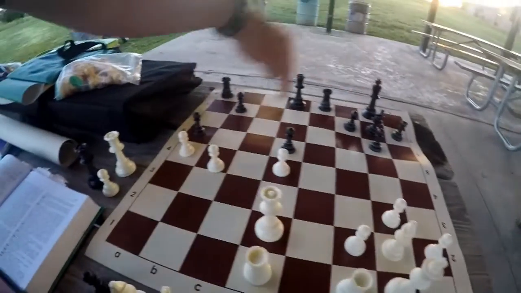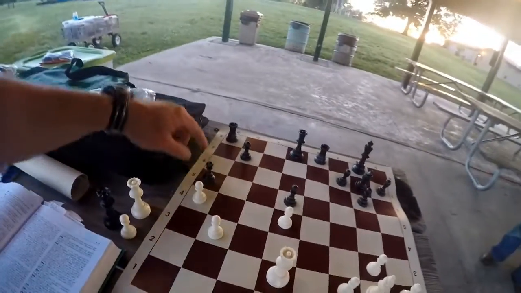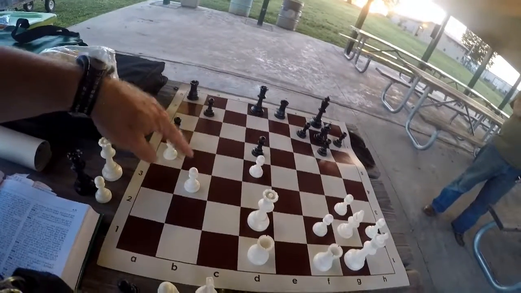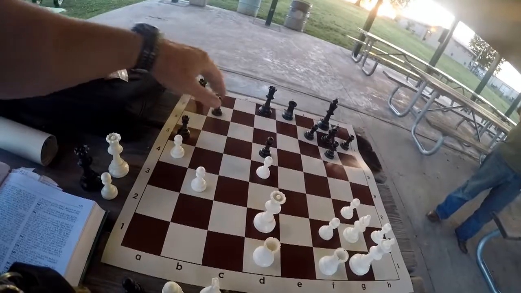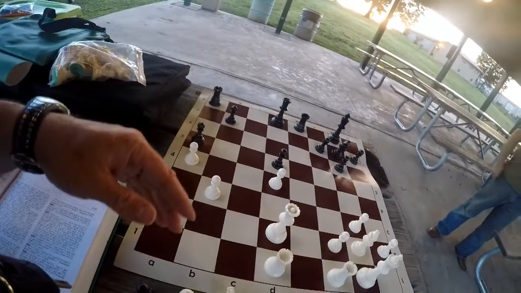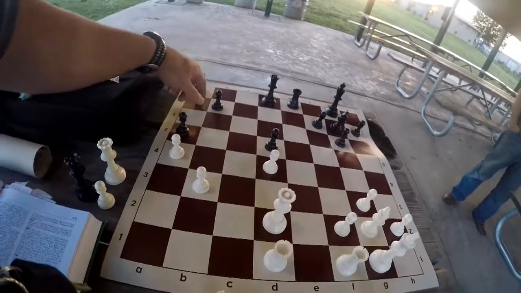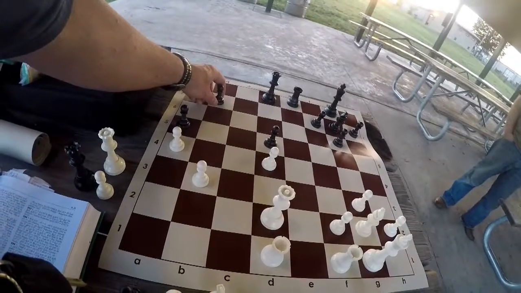So if you get this king over here, you get this king over here, what's going to happen is with just these two pawns for each side, just these 4 pawns on the board, black should have the advantage because he's got that extra waiting move.